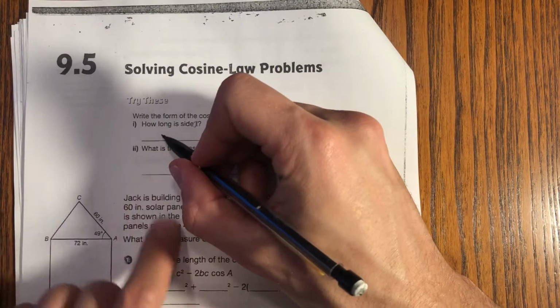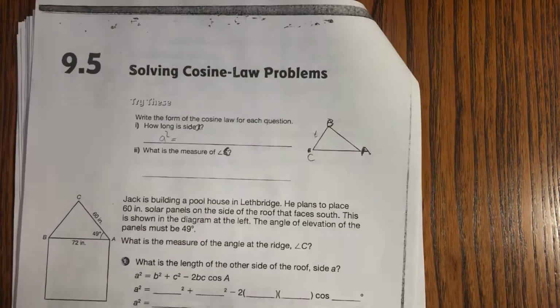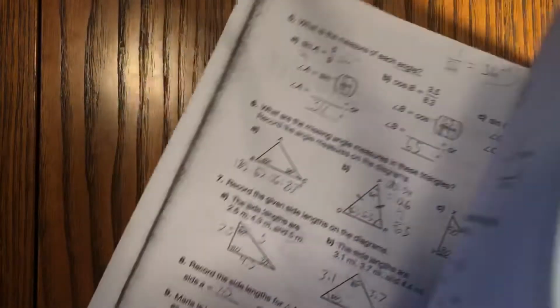So we know the formula from our formula sheet is a squared equals, did I write that? Where is that formula sheet? Attached at the back of your book. There it is.